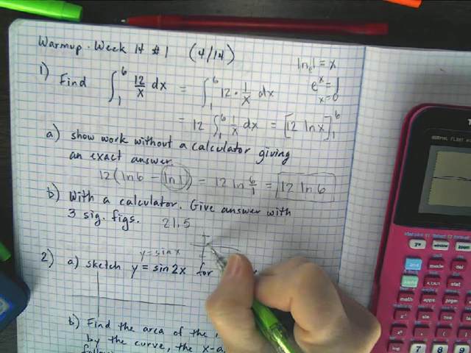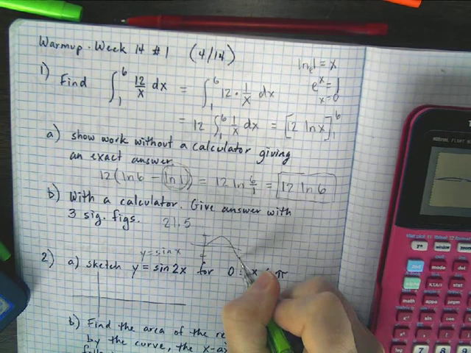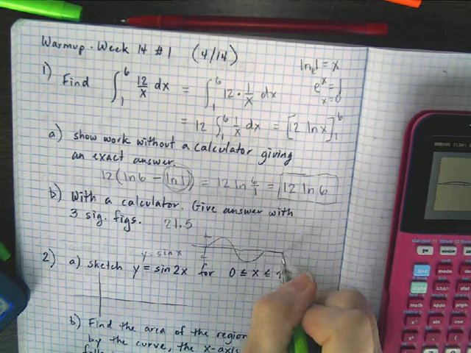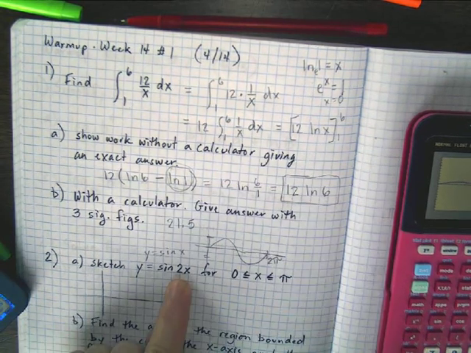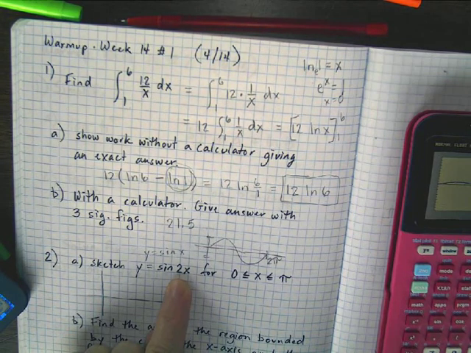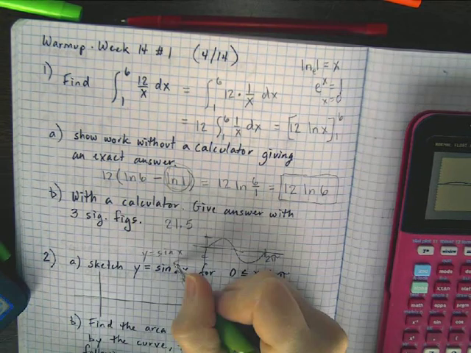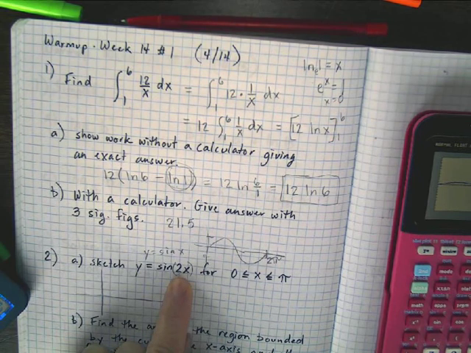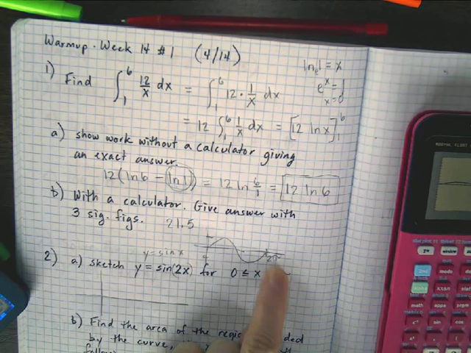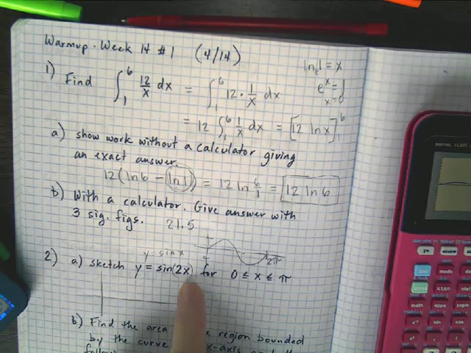So it would go up to 1, down to -1, and back up to where it started, and it would get back to where it started by 2 pi. Well, this is a horizontal transformation, I should say, not shift. This is a stretch or a shrink. Since it's in backwards land, it's not making it twice as wide, it's making it half as wide. So if normally it's 2 pi wide, it's only going to be pi wide.